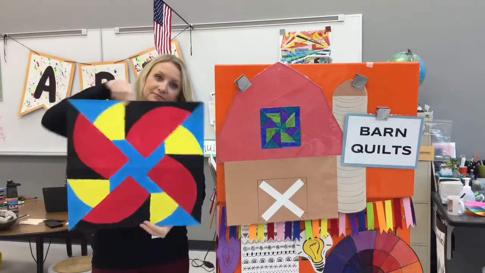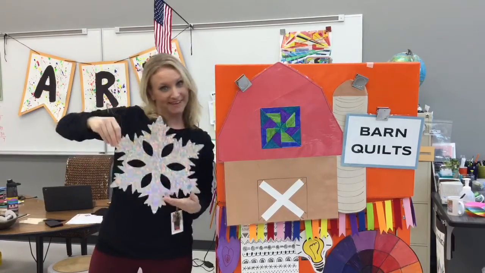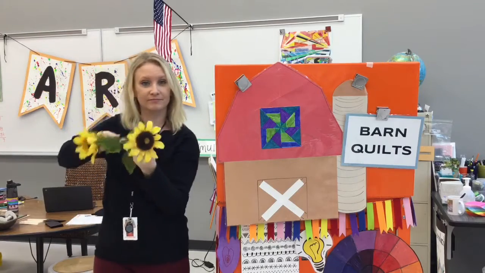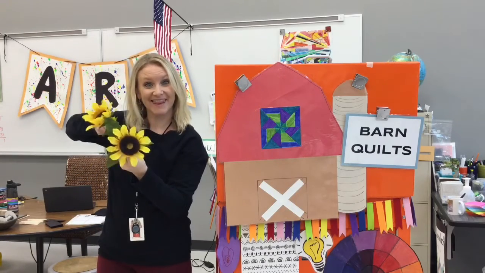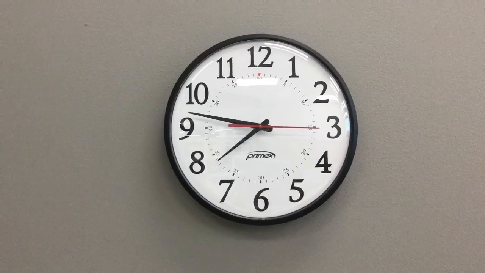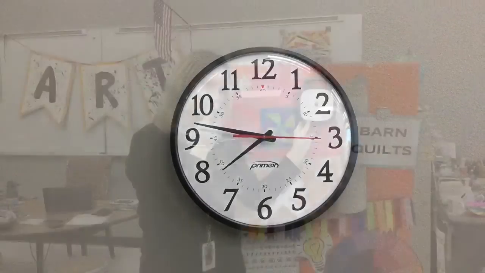Can you think of other objects that you might see that have radial symmetry? Here's a snowflake, for example. Or think of flowers that have radial symmetry, or objects in your house. Does a clock have radial symmetry?